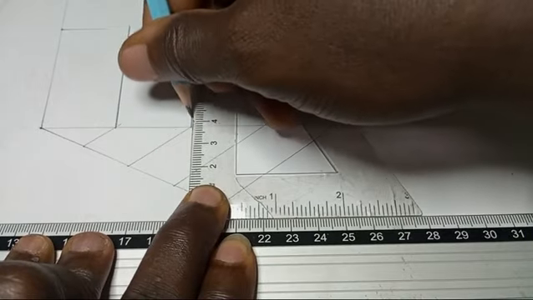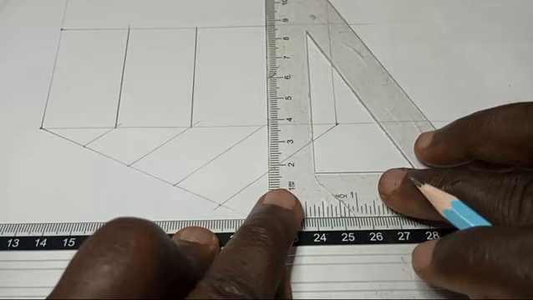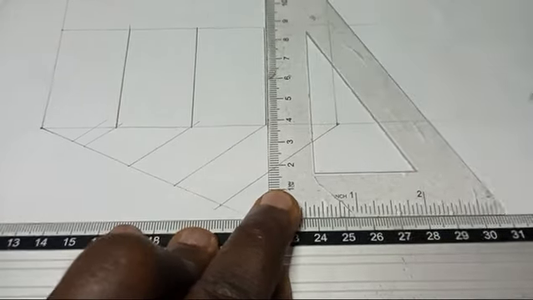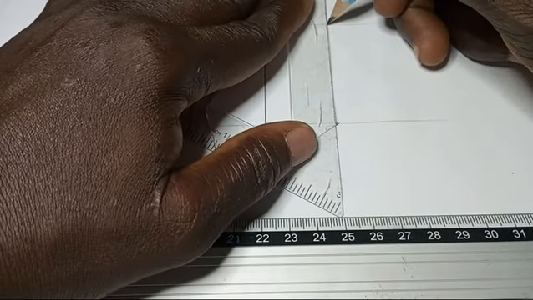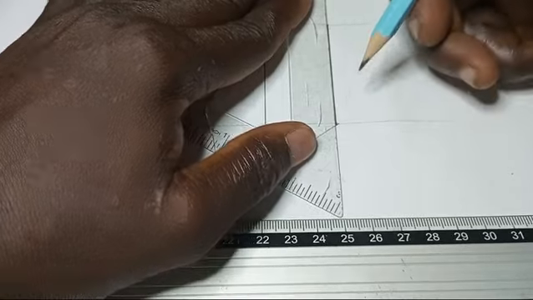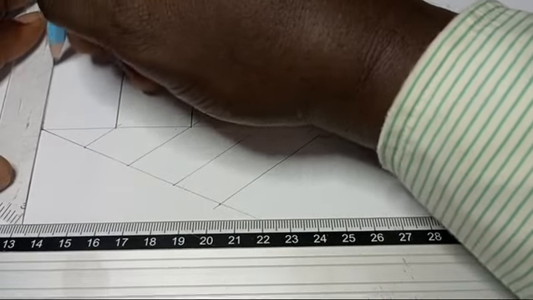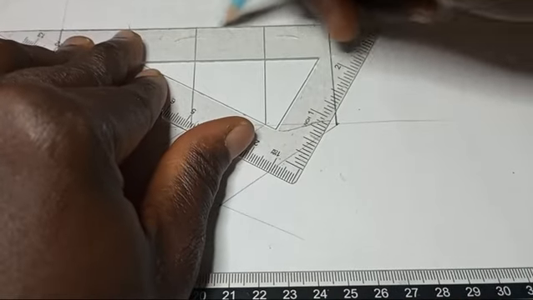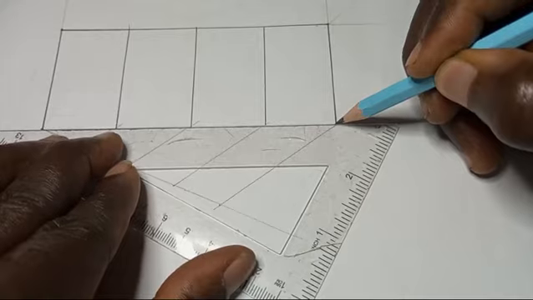Vertical lines can be thick lines. Let me thicken this one too. And the first one. Don't forget, I have to take in the horizontal one too.